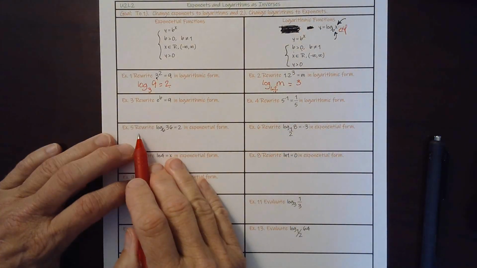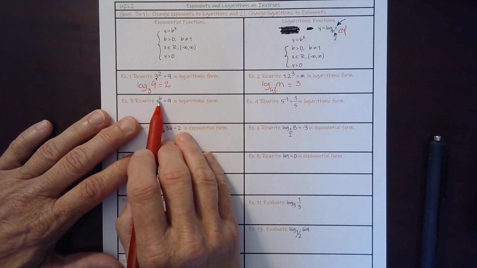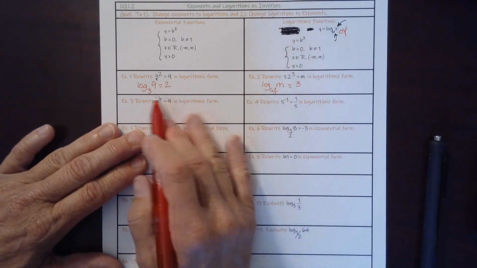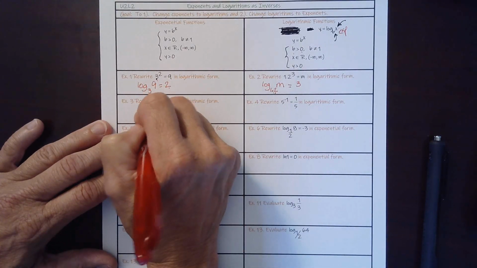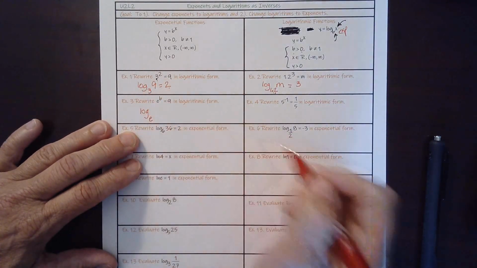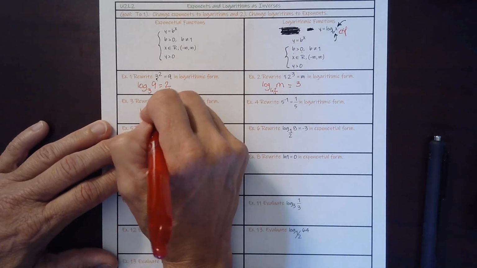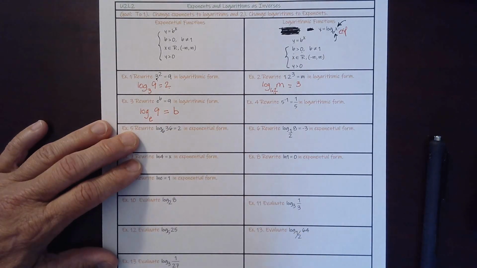Then how about e raised to the b power equals 9? This is just some exponential expression. Your logarithm would be log base e of the answer, which is 9, equals the exponent b.